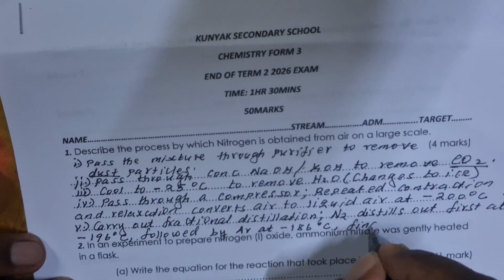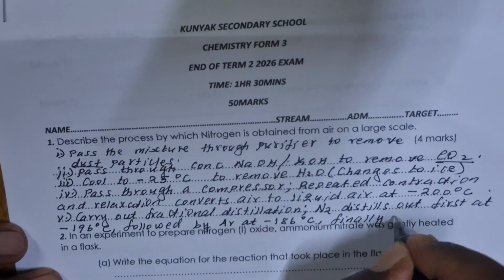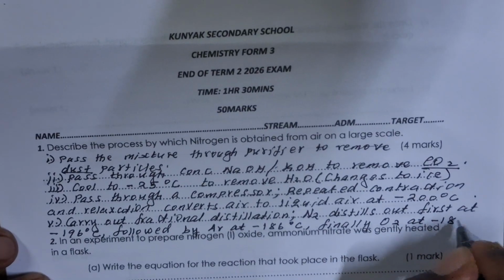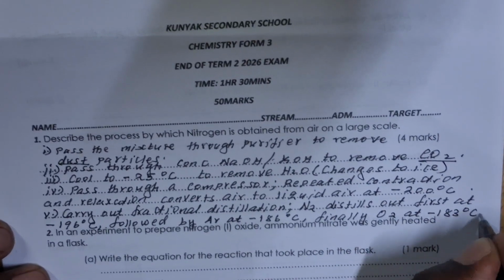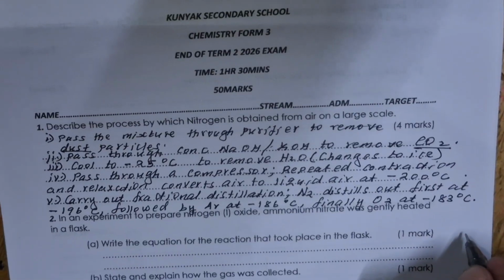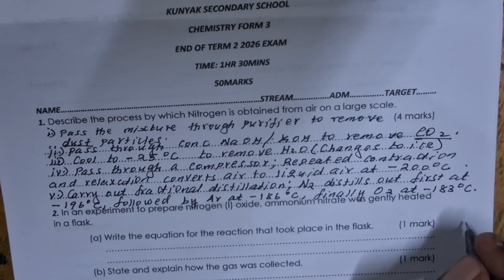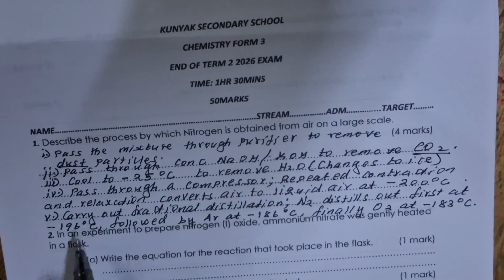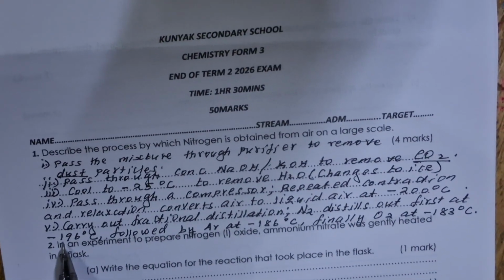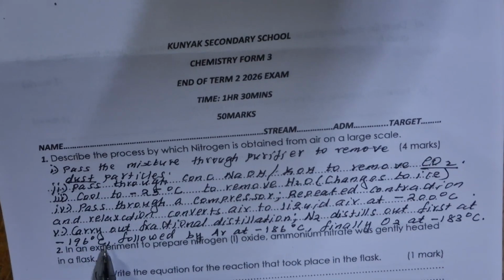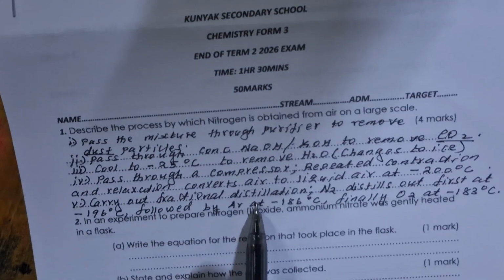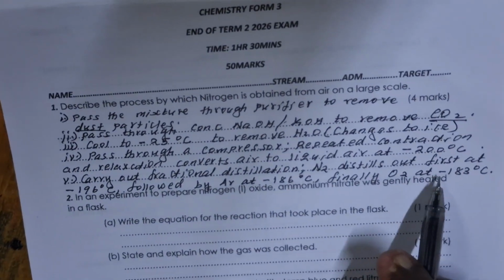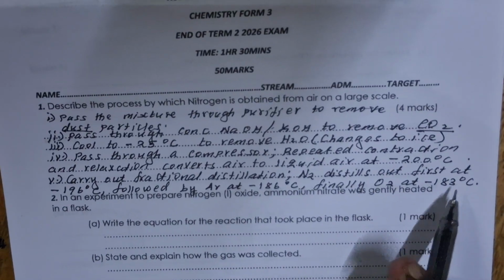Finally, oxygen at negative 183 degrees Celsius. So you have got all the components. You have got 3 gases which you have obtained. Nitrogen distills out first because it has a low boiling point of negative 196 degrees Celsius, followed by argon with negative 186 degrees Celsius, and finally oxygen at negative 183 degrees Celsius.